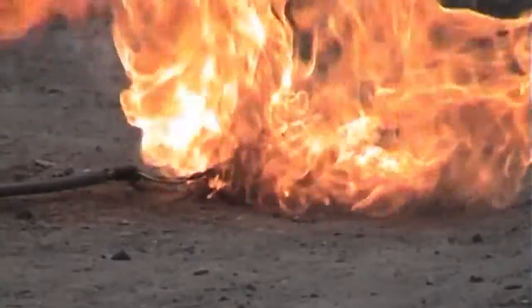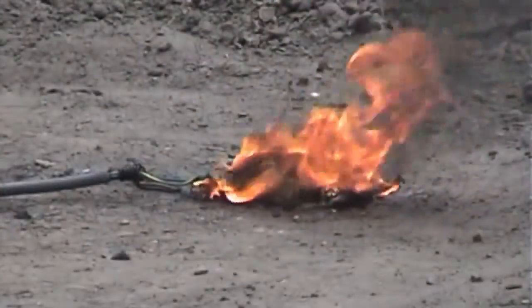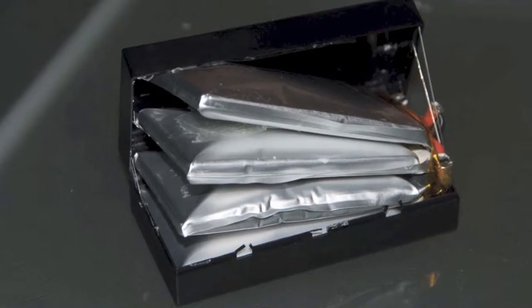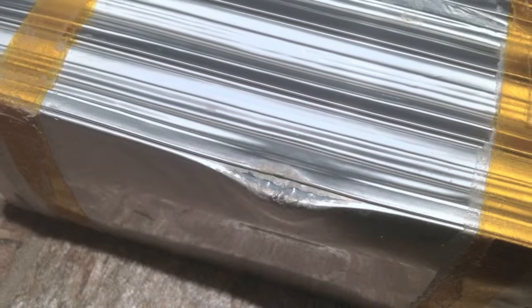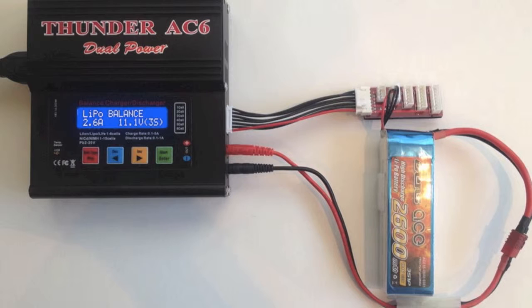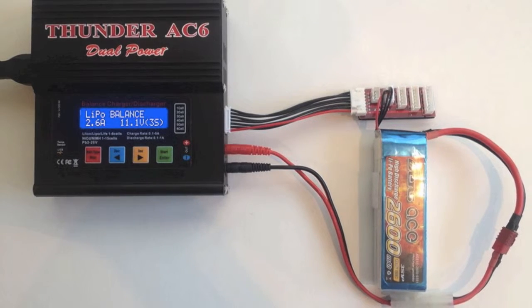Proper battery maintenance is very important to your safety and the safety of others around you. At any point in time, if you notice that your battery is swelling, getting excessively hot, or has any tears or punctures, dispose of it immediately. To properly dispose of damaged LiPo, you must fully discharge the battery using a LiPo discharger.